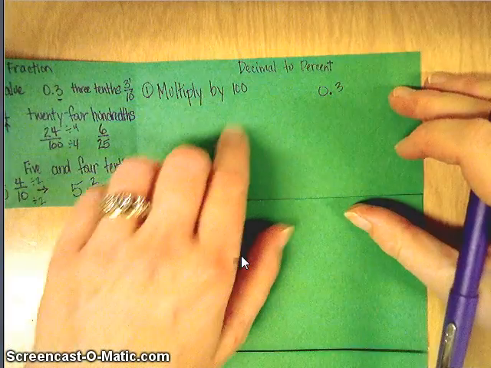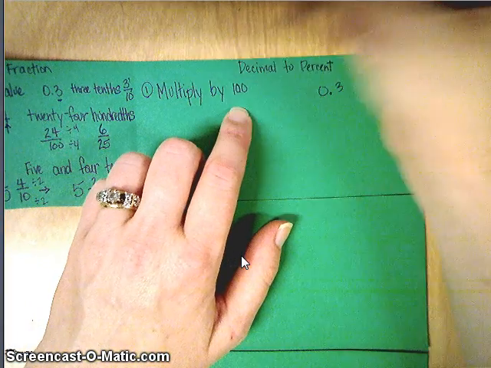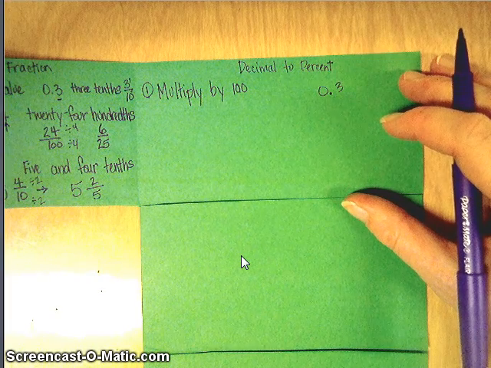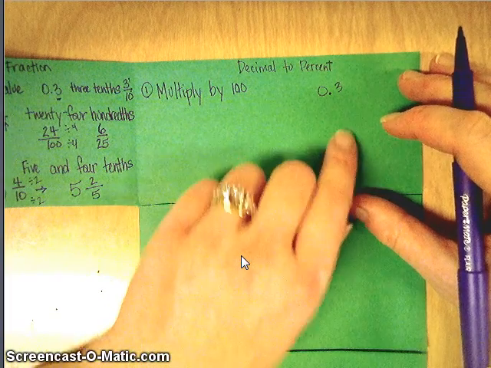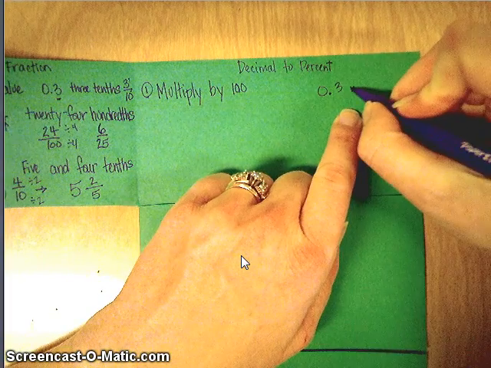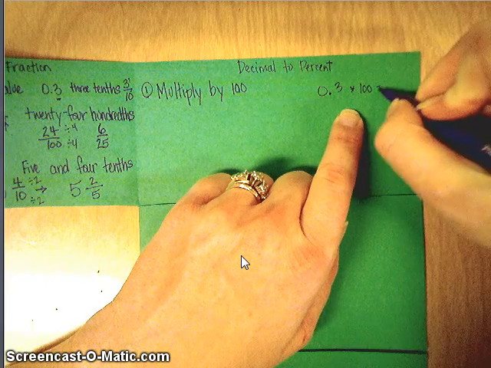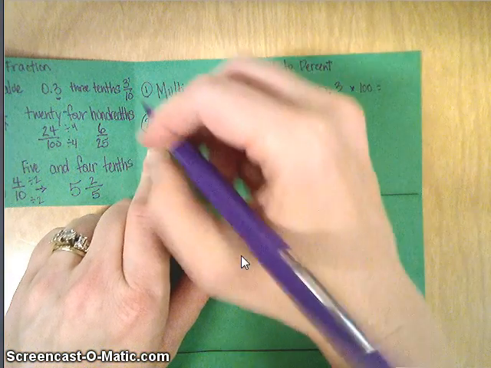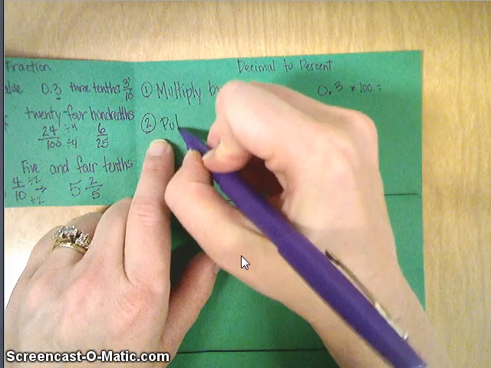Percent is always out of 100. So if you have a decimal, to change it into a percent, you multiply by 100. And then next, you put a percent sign.